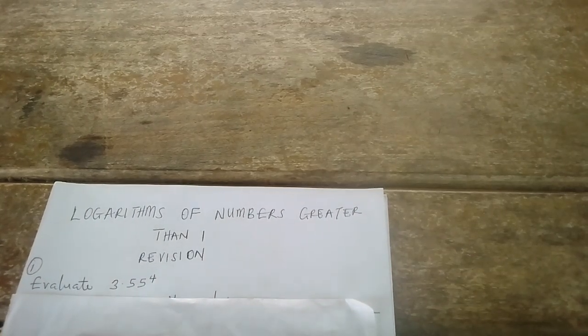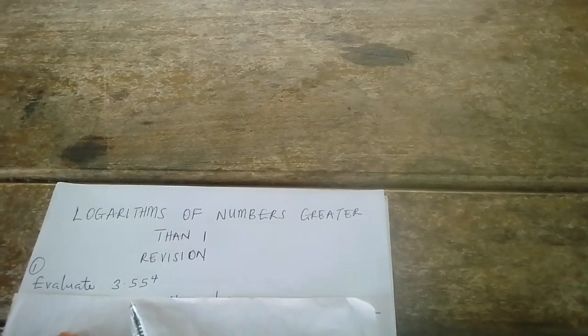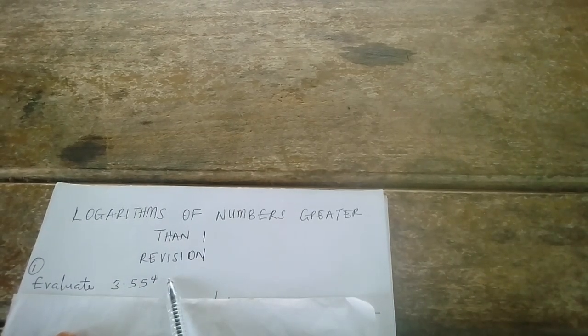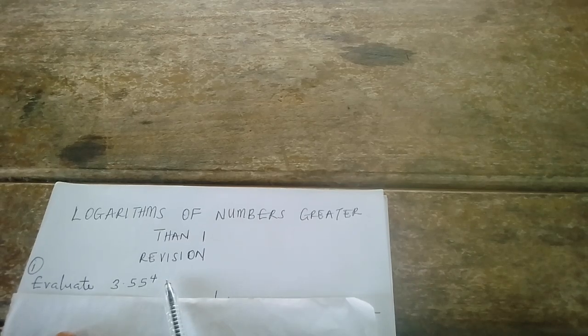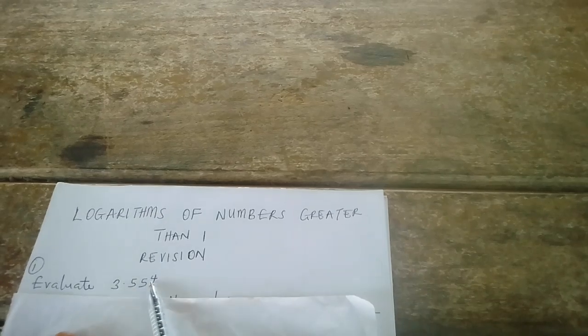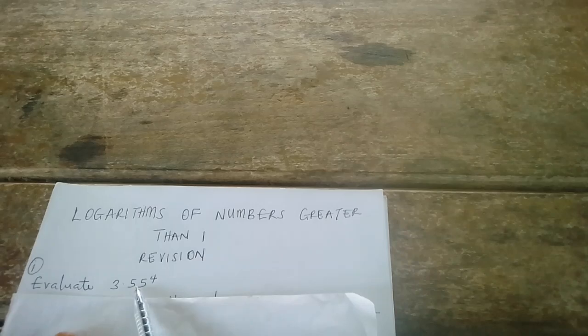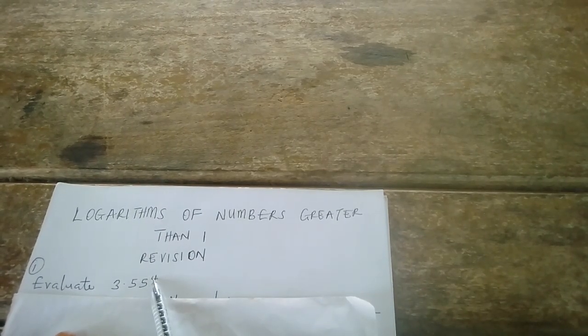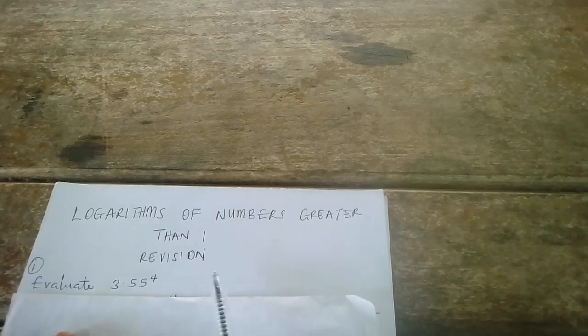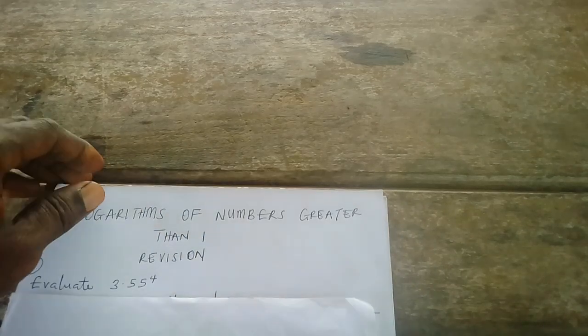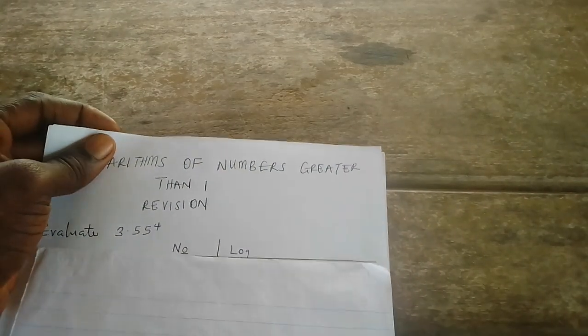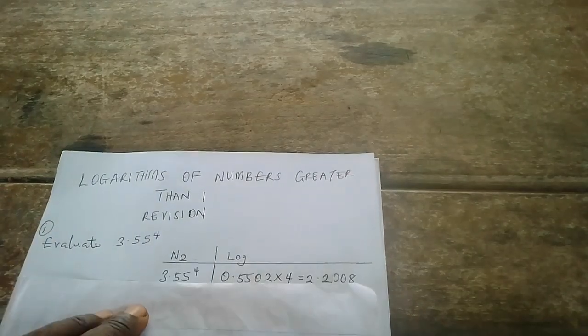Now, if you are given this, evaluate 3.55 raised to the power 4. You are expected to use your logarithm table here. Whenever you have 3.55 raised to the power 4, what you do is find the log of 3.55. Then, because this is raised to the power of 4, you multiply your answer by 4. Then for the result, you look for the antilog. Now let's start.